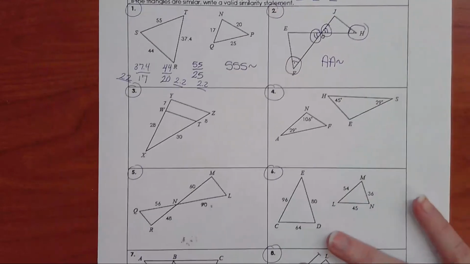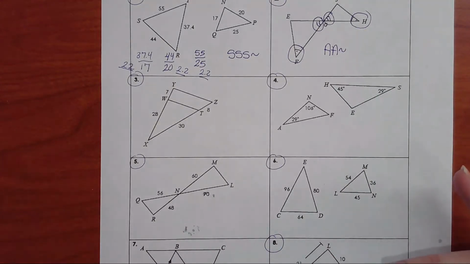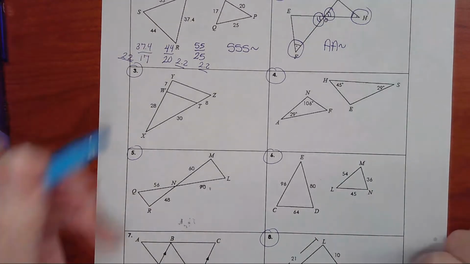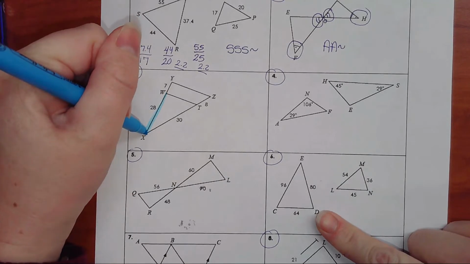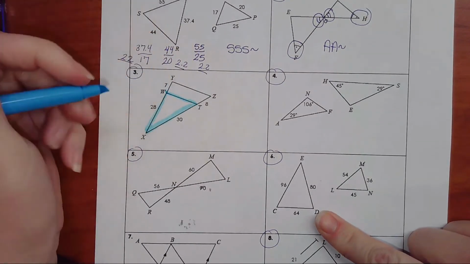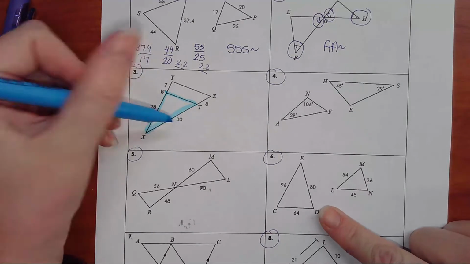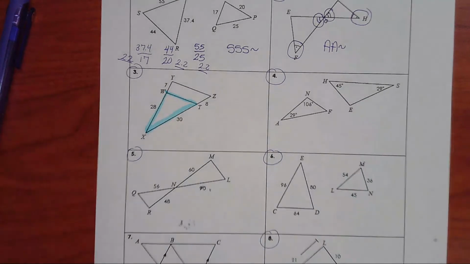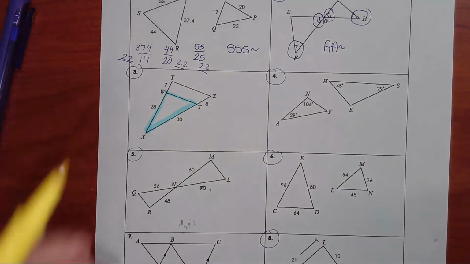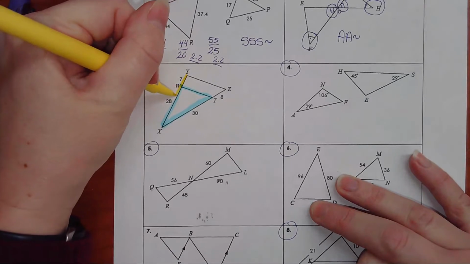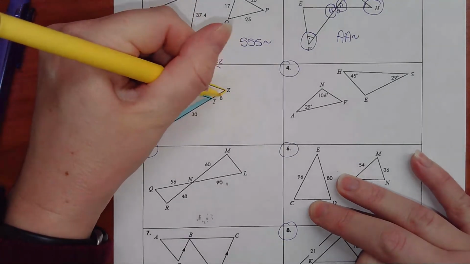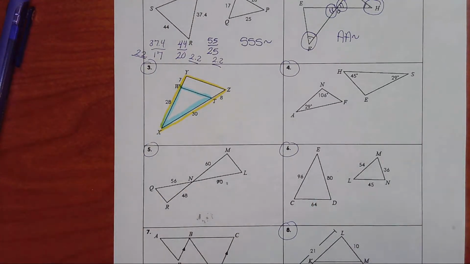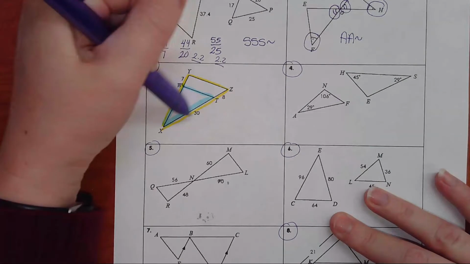Number 3, so this is a little bit different of a situation going on here. So we have 2 triangles. We have XWT, this triangle right here, which we're given 2 sides only. And then we also have this triangle XYZ that also technically has 2 side lengths.